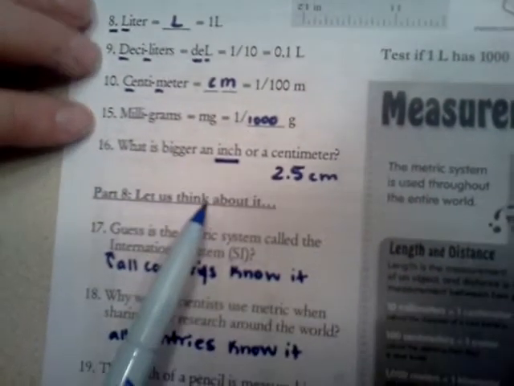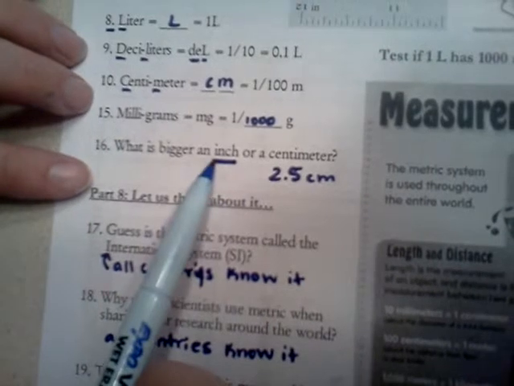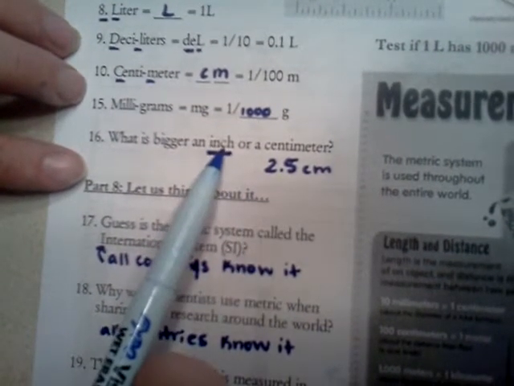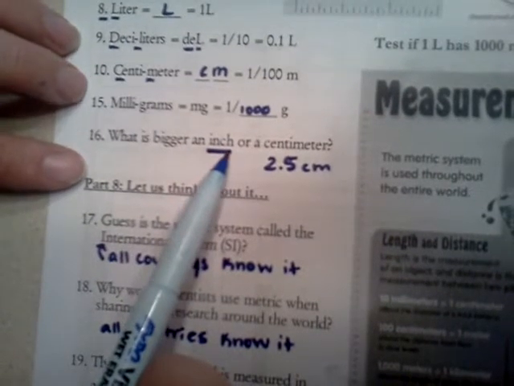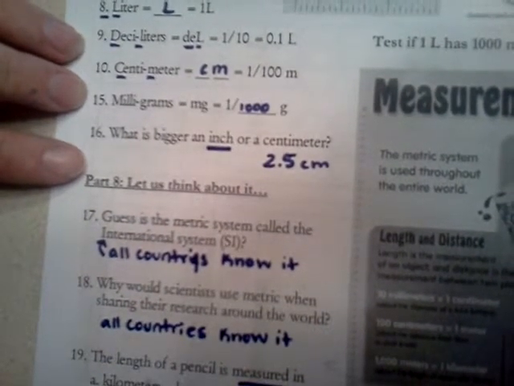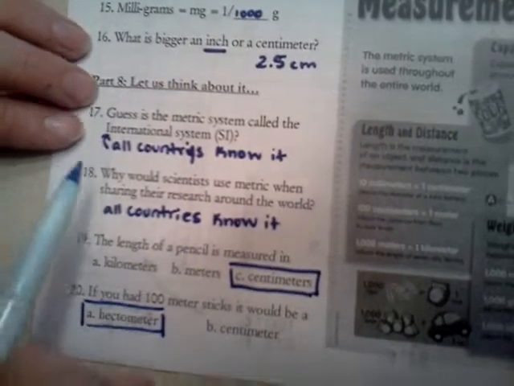What's bigger, an inch or centimeter? Well, inches are bigger because there's 2.5 centimeters per inch. So if I was 5 inches tall, then you would take 5 times 2.5, and that would tell you how many centimeters tall I am, which would be a little over 10.